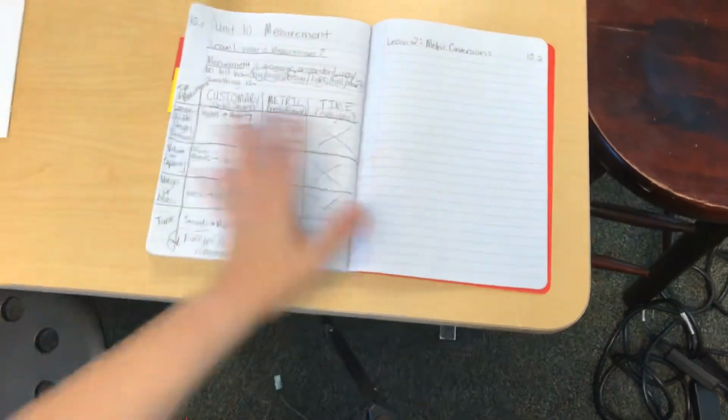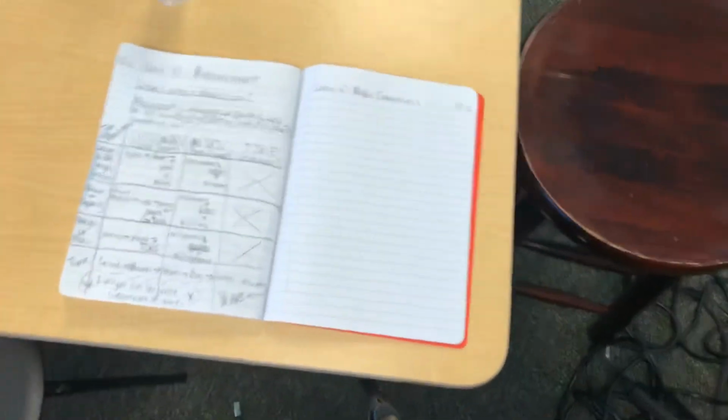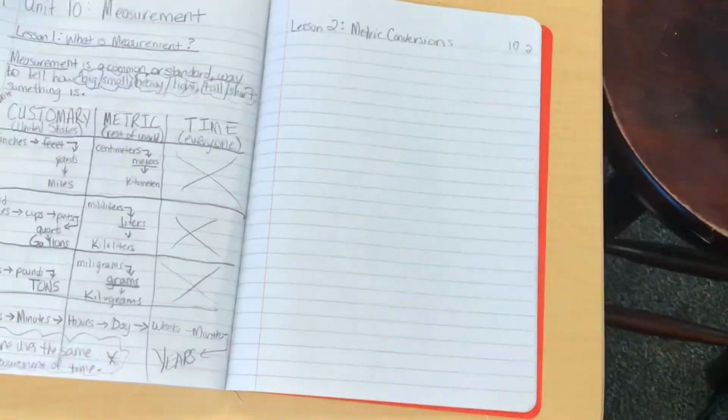So just hold on a second. Let me flip this back over now. Oops, it helps if you don't stare at the ceiling. Okay, hold on, I'm going to zoom in.